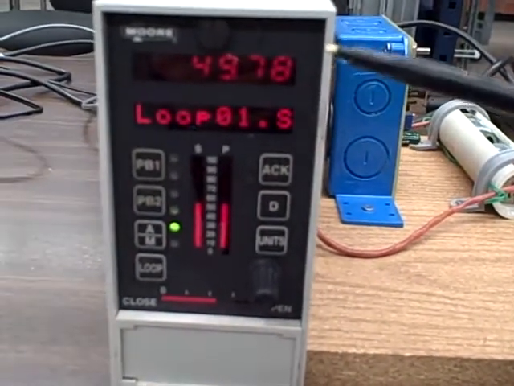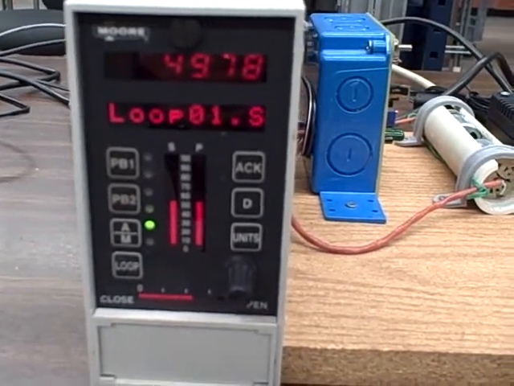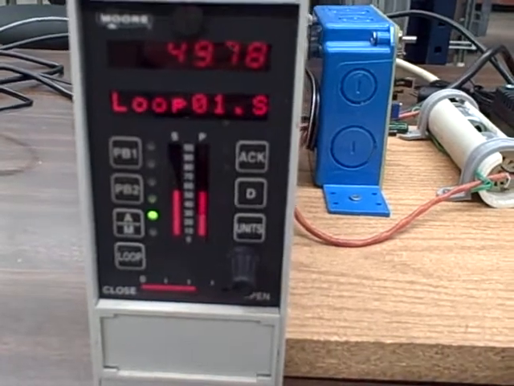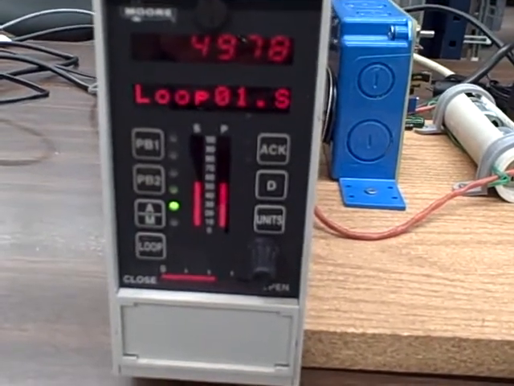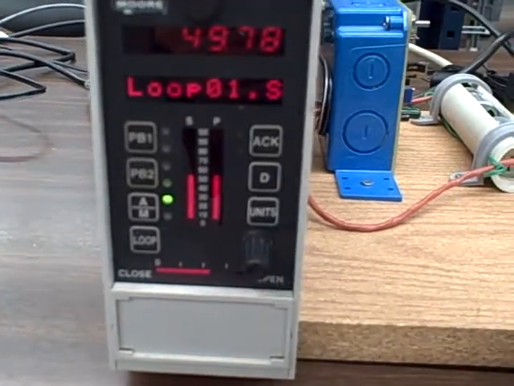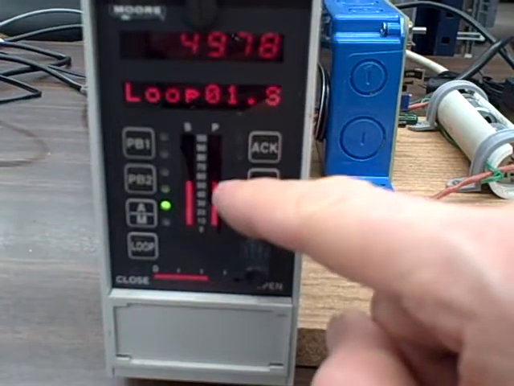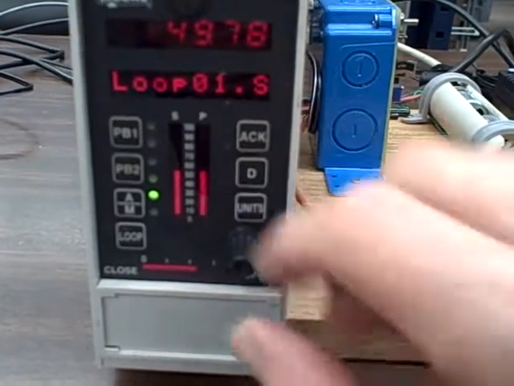going to try to maintain a set point right now of 49.78%. And if I try loading the motor down, it will actually take corrective action. First, I want to show you how this will respond to a change in set point. Watch what happens when I turn the knob with the digital display in set point mode. You'll see the set point go up, and you'll see the process variable follow along and then oscillate.